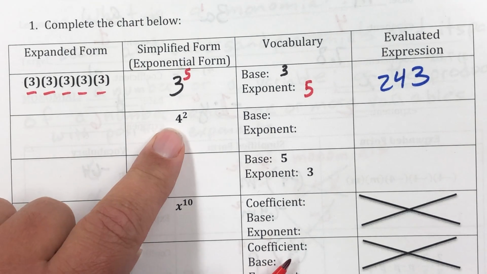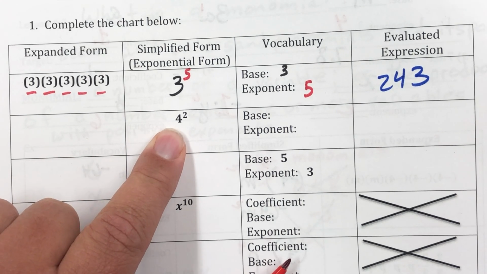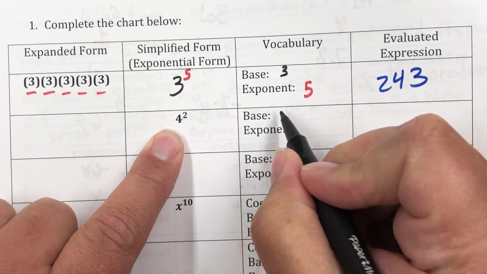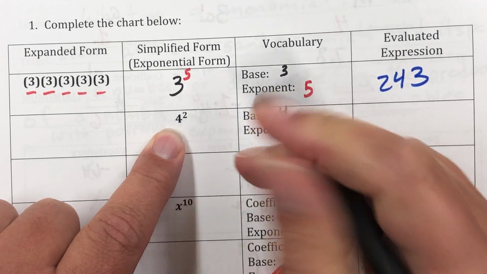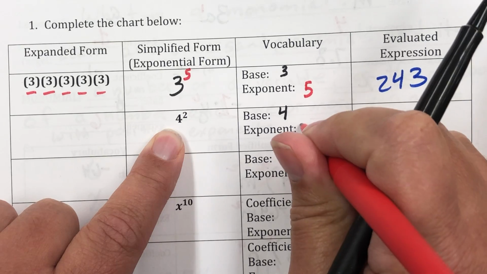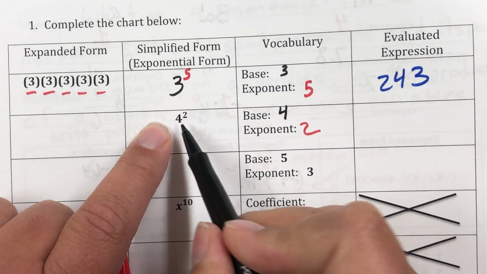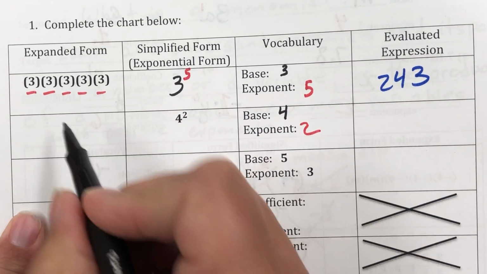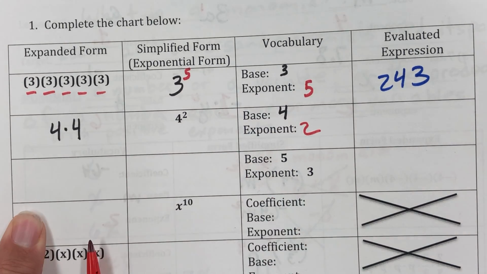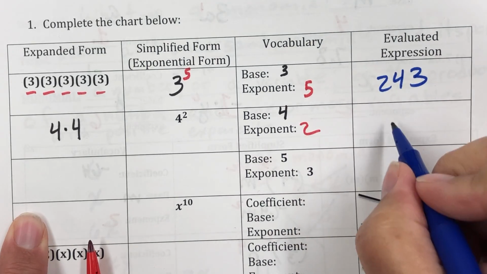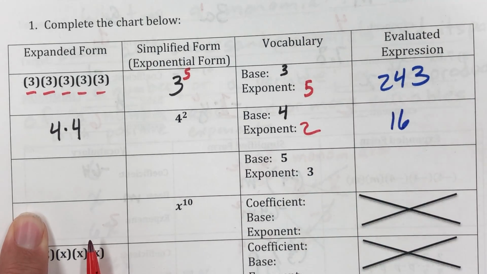For this one, now I have this, and I'm looking at it, and the base is 4. And my exponent is 2. So I'm using the base 4 2 times. So 4 times 4. I don't need a calculator to tell me 4 times 4 is 16. So I'm just going to write the 16 over here.